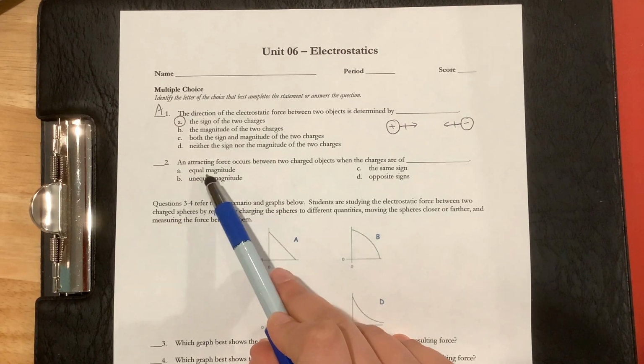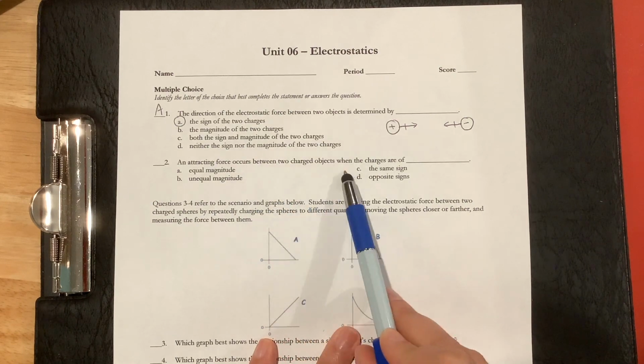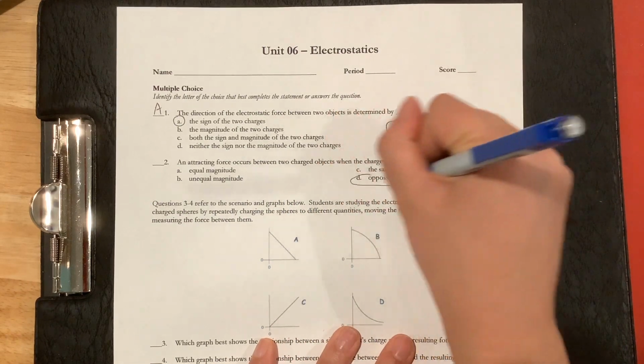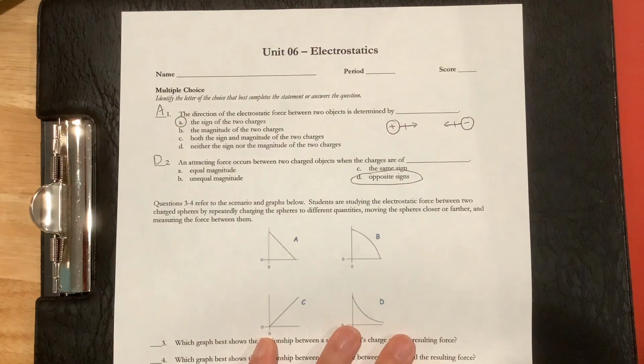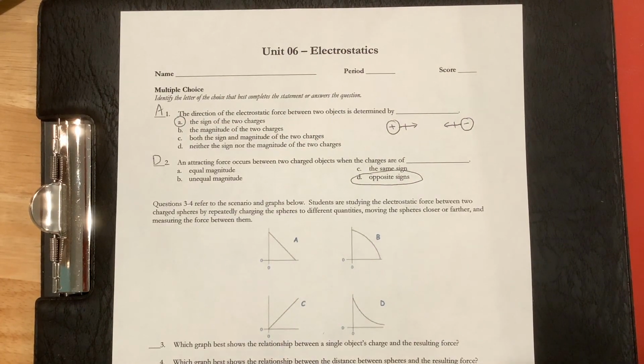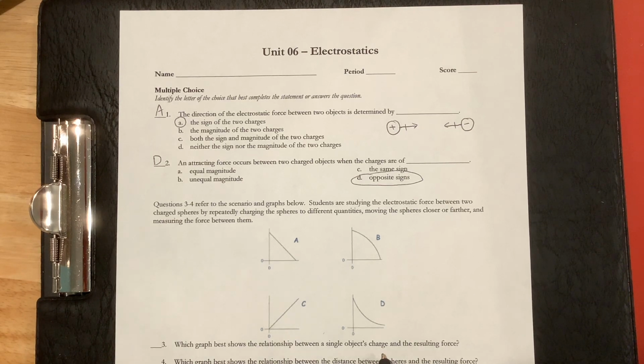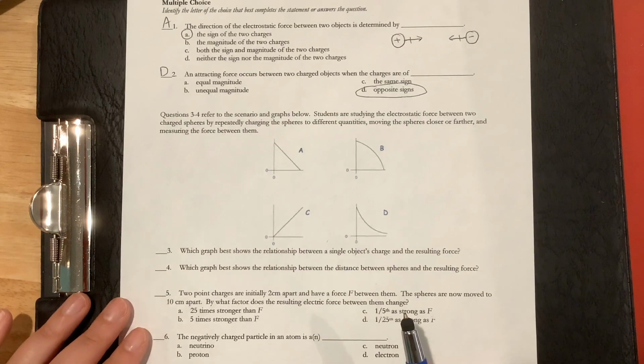Now, the attracting force occurs when the two charged objects are of opposite signs, D. So positives attract negatives, and vice versa. Now, we studied this by doing an experiment on pivot. This is the experiment where we were lowering two charged spheres closer and closer together and measuring the force with a scale. If we had increased the object's charge, that would have resulted in more force.